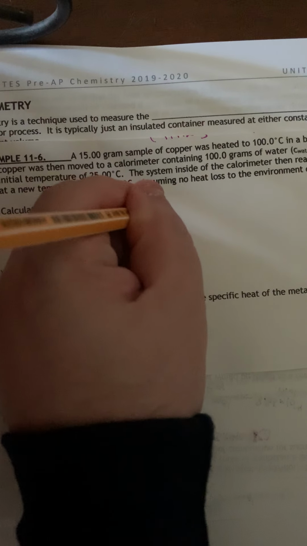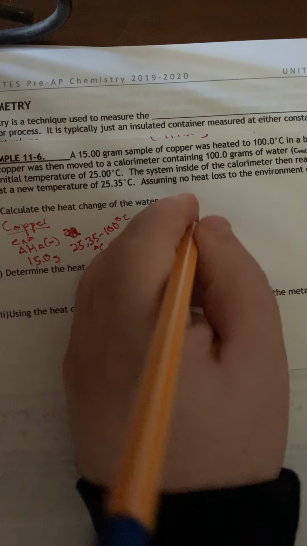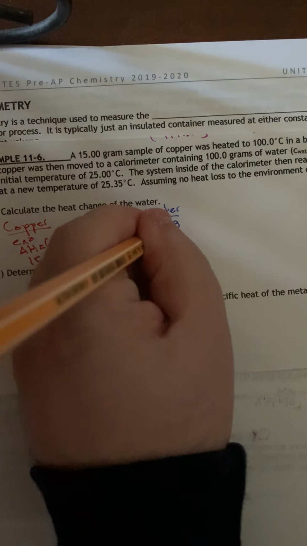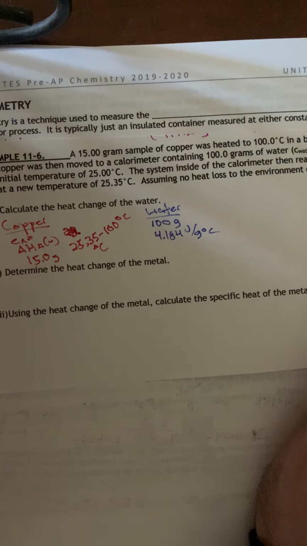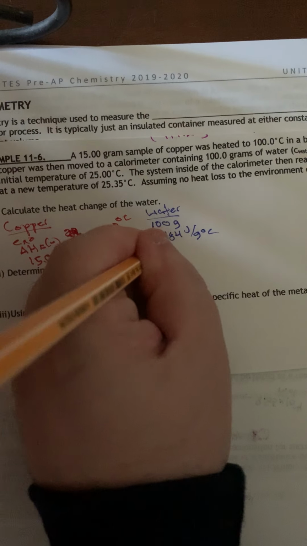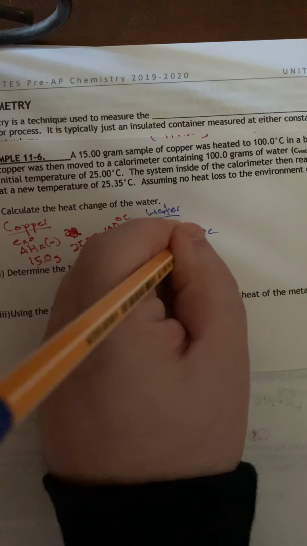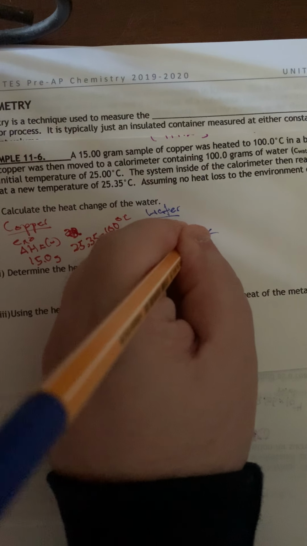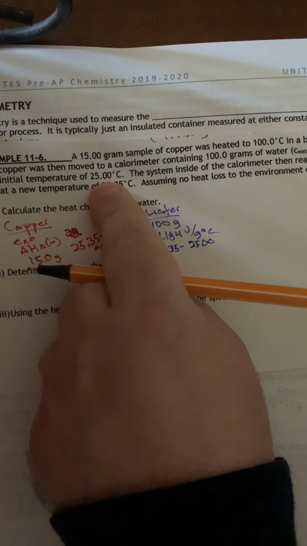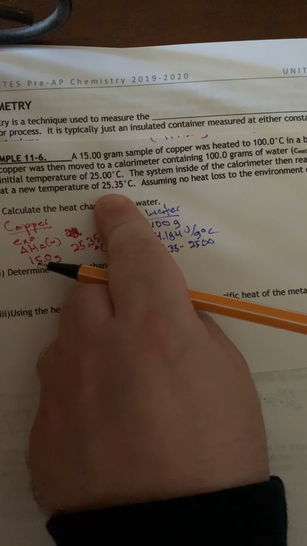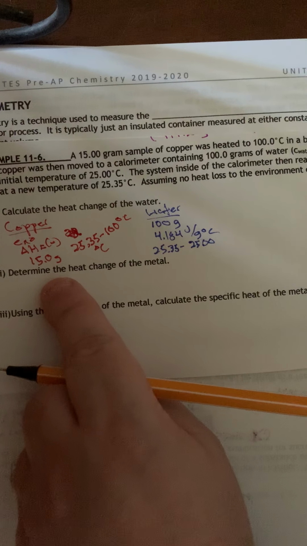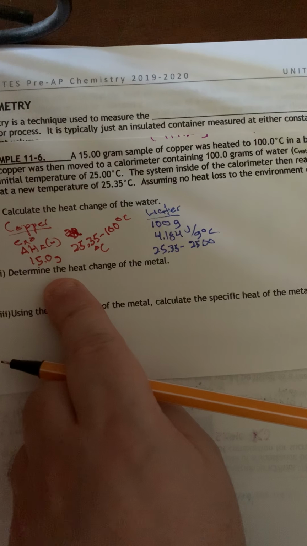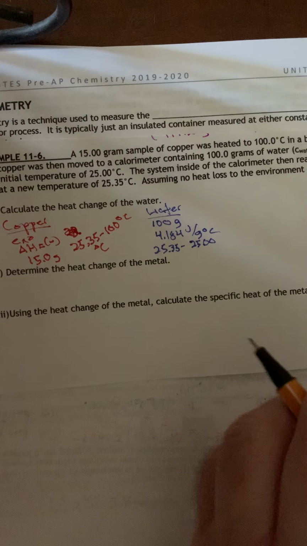Okay, now we got to do our water. Okay, water, we have 100 grams. We have 4.184 joules per gram degrees Celsius. And our temperature change here is going to be 25.35 minus 25.00 because the initial temperature was 25 for the water and the final temperature is 25.35. So you can see that the water is getting warmer and the copper is actually getting colder, right? Because it's losing heat.